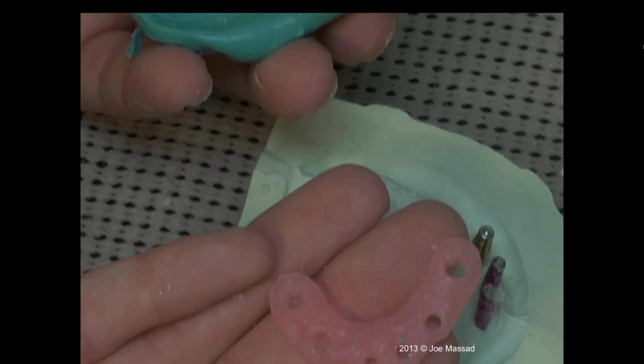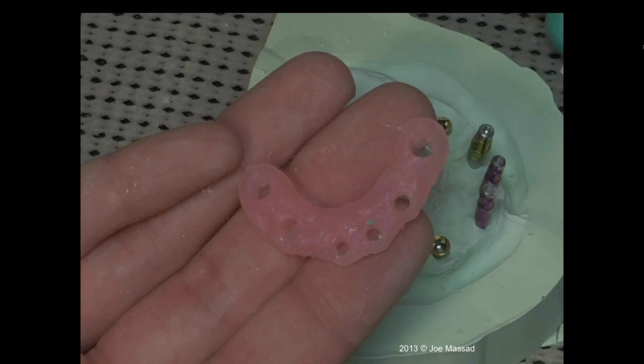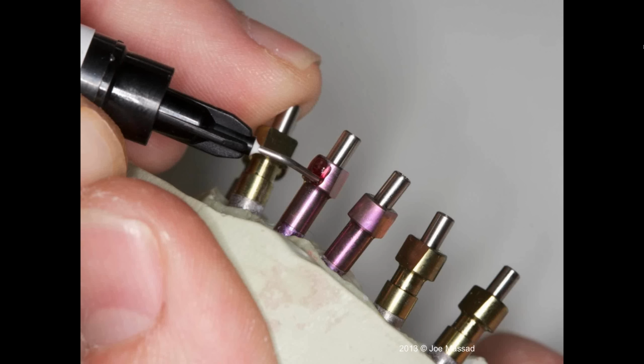So we're now using the open tray impression copings because they're easiest to use. Now, it depends on what manufacturer you're using this with, because some manufacturers, you can't use their impression copings. So you'll have to use a non-engaging type of coping in order to make a verification. Verification jigs are not easy to make in the mouth, and there's not that many materials approved by FDA that you can cure in the mouth that have that much accuracy.